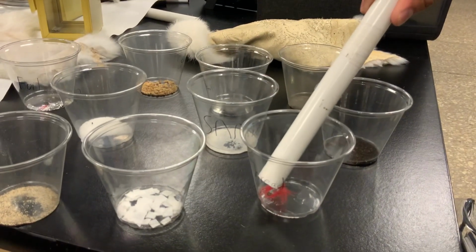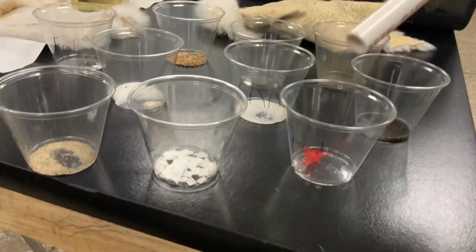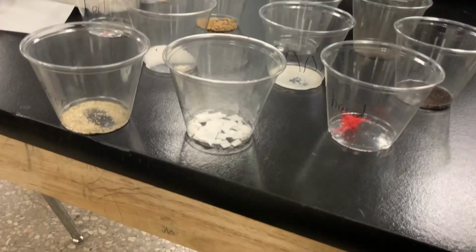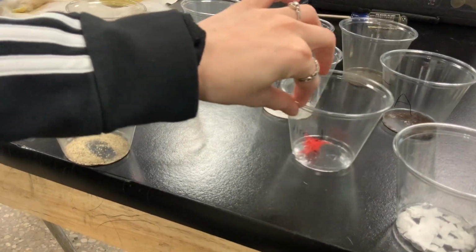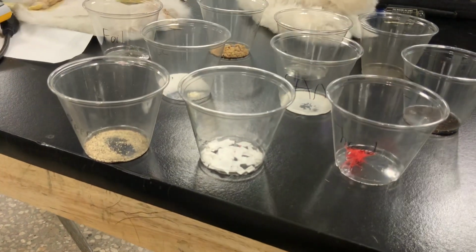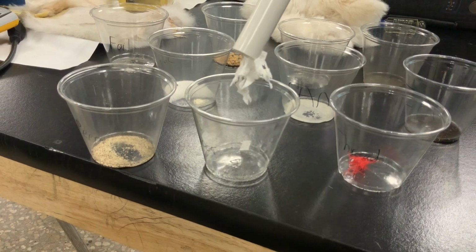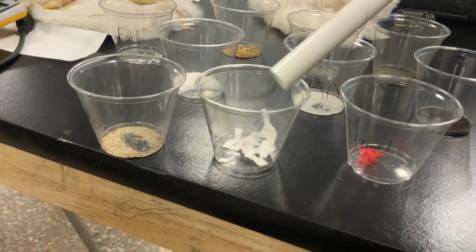Okay, so let's test the thread first. The thread picked up to static electricity, as you can see. So yes. Okay, charge it up again. Keep going. The next one, scraps of paper. Put it back there. Okay, definitely scraps of paper are attracted to charged electricity. Just touch it.